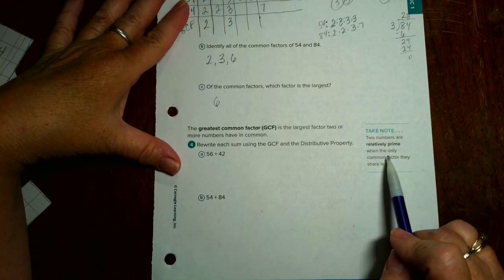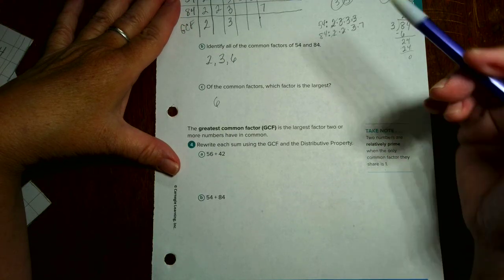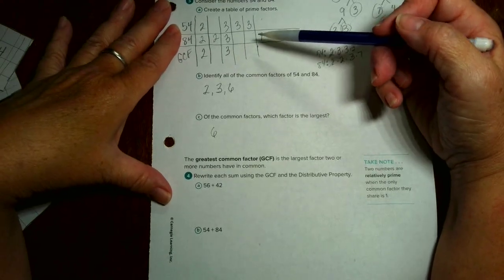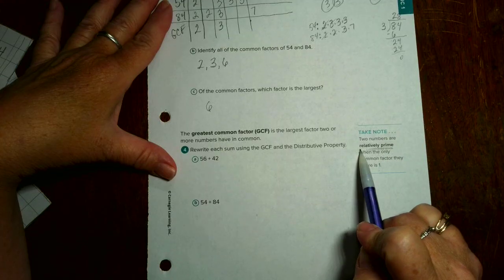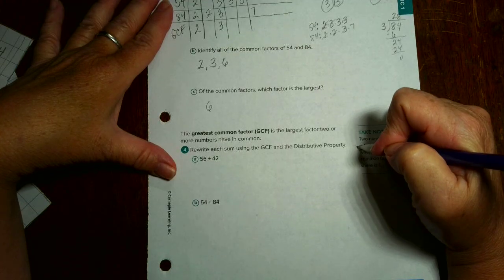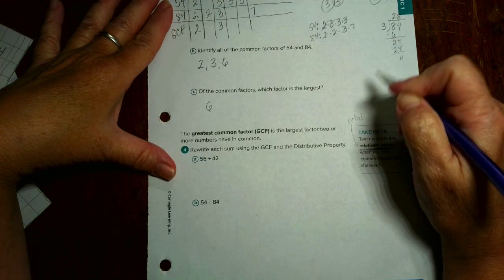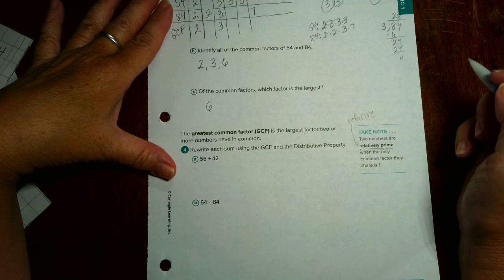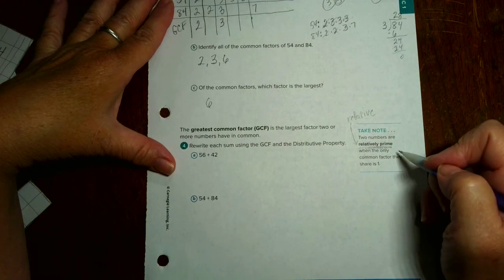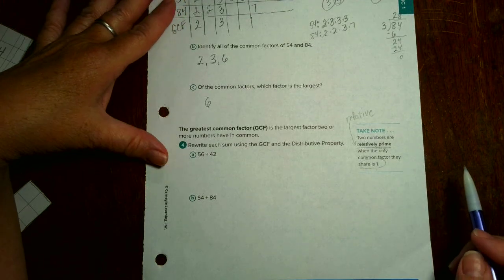Two numbers are relatively prime when the only common factor they share is 1. So sometimes you'll have numbers that when you fill out a table like this, they won't have anything in common. Those numbers are called relatively prime. That's in relation to each other. This looks like the word relative. Your relatives are in your same family and you share things with them. Numbers are relatively prime when the only factor they share is 1.